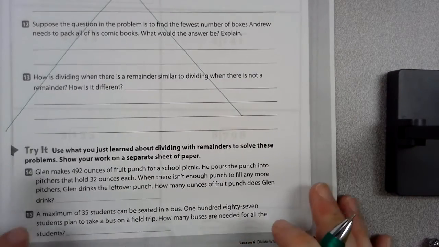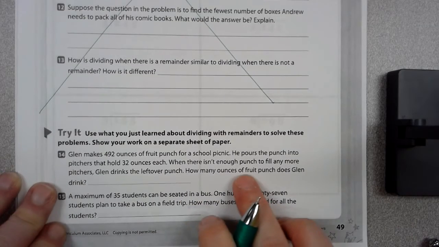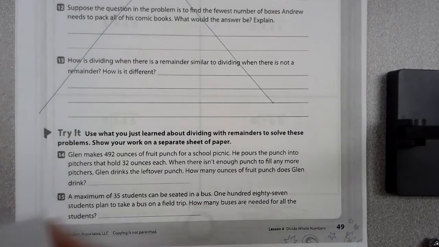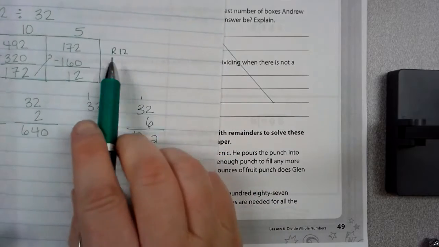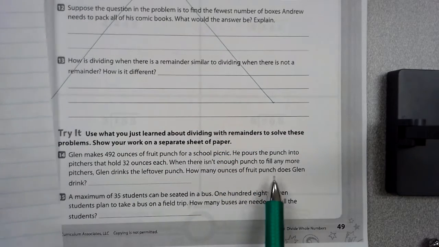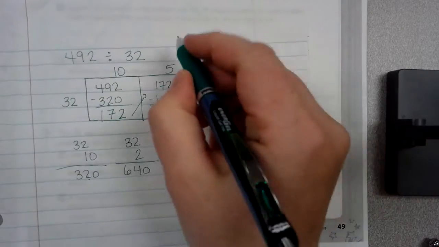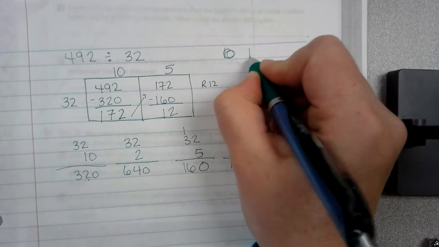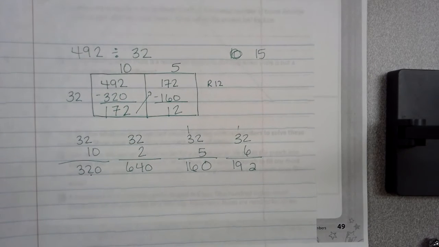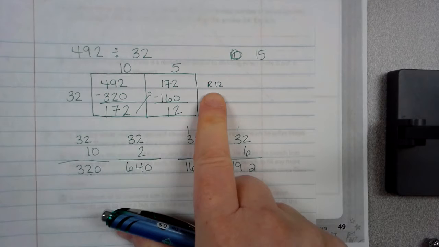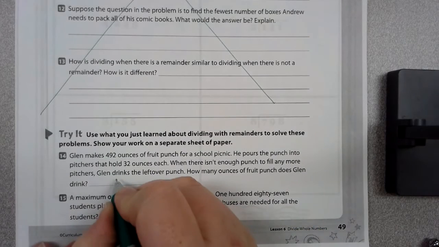So the answer actually is, how many ounces of fruit punch does Glenn drink? So this can fit into 15 pitchers evenly. But how many ounces are left over? 12.